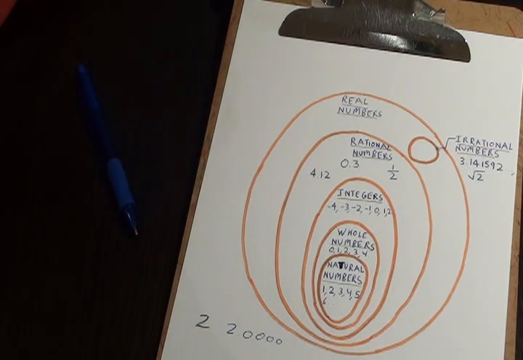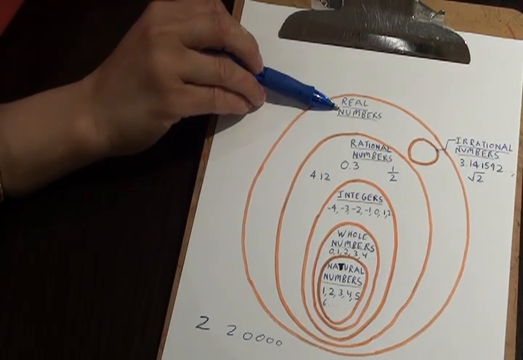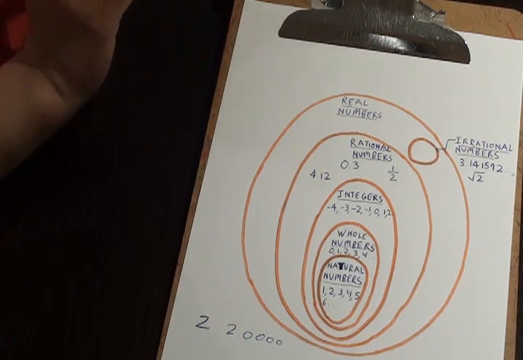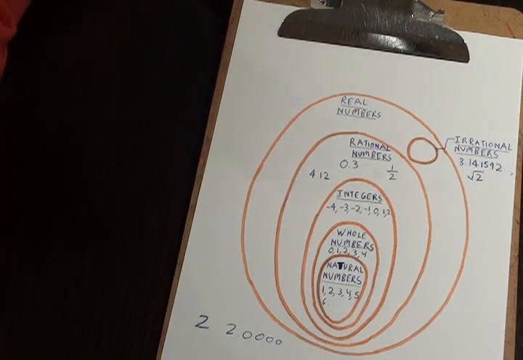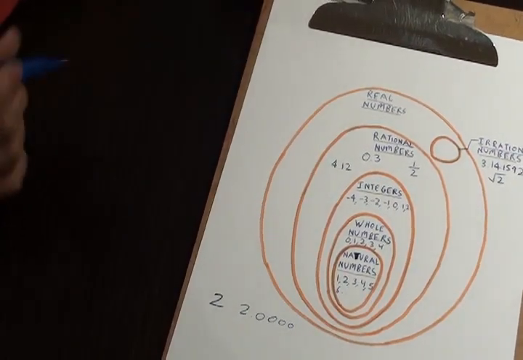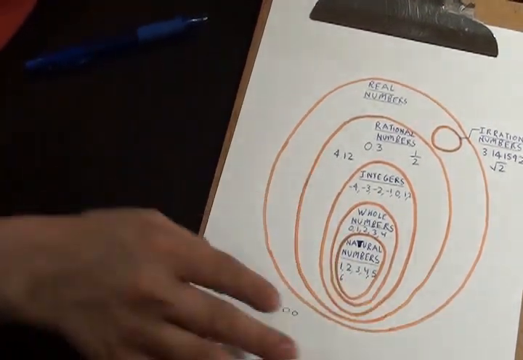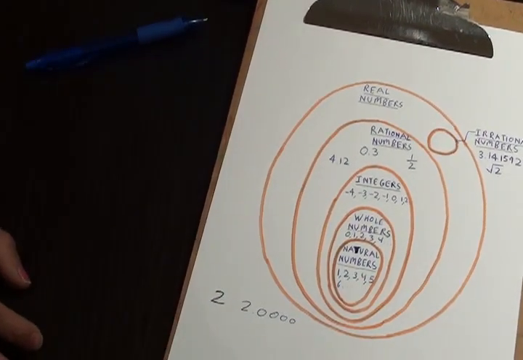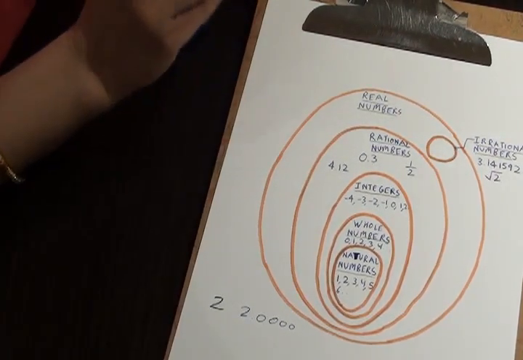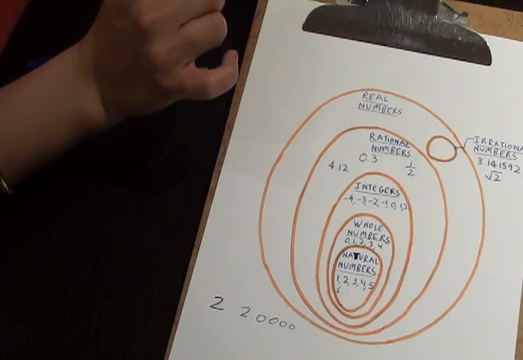So next is real numbers. What are real numbers? All the numbers that can be found on a number line. Real numbers can be large or small, positive or negative, decimals, fractions, etc. You must know what a number line is. If you don't know and you want to know, you can watch my next video. I will make my next video on number lines only, so you can get to know about them from there. Otherwise, it's fine. So any number that is found on the number line is a real number.